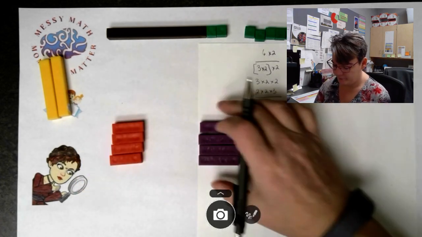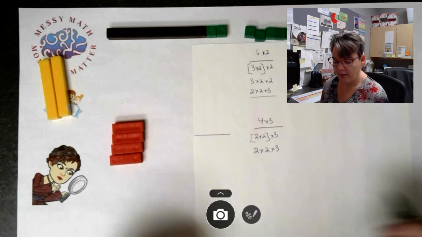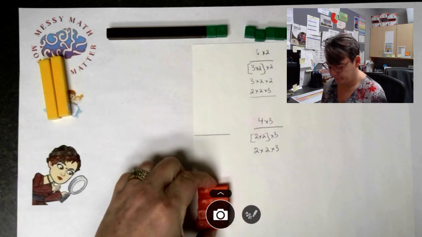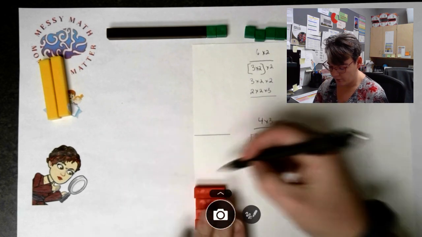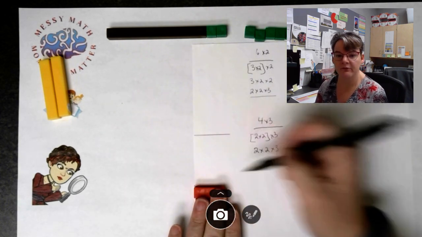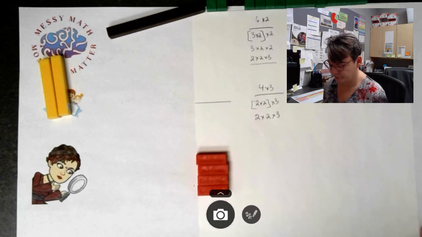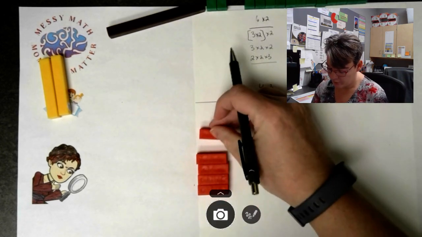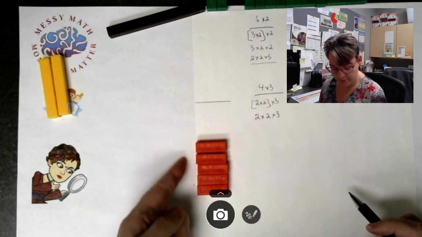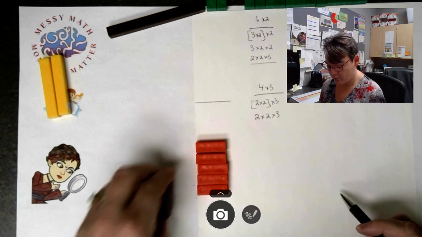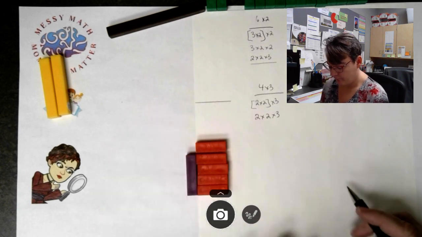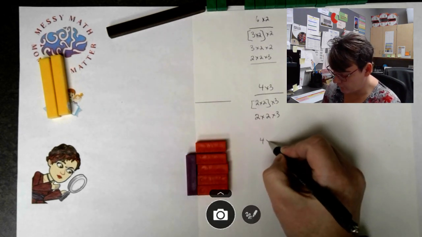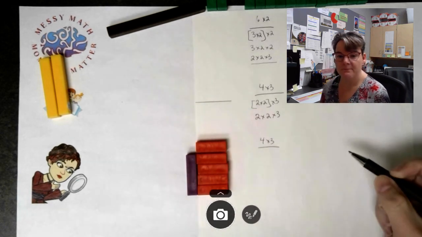Let's go ahead and do this one. So I will just trace that to make it a bit easier to see. Well, this would be 3. This would be 4. So I have 4 multiplied by 3 here.